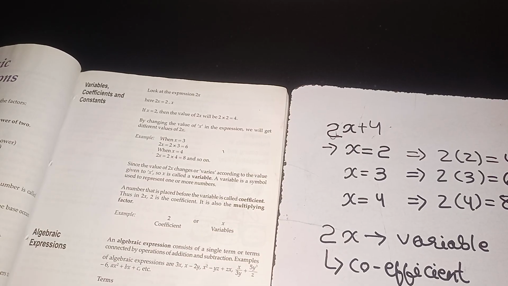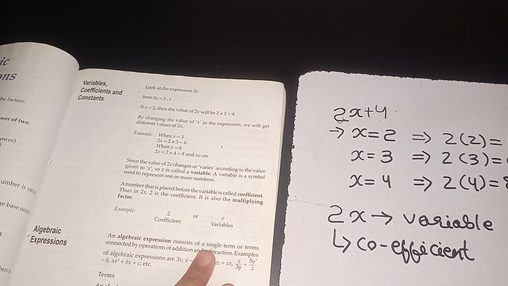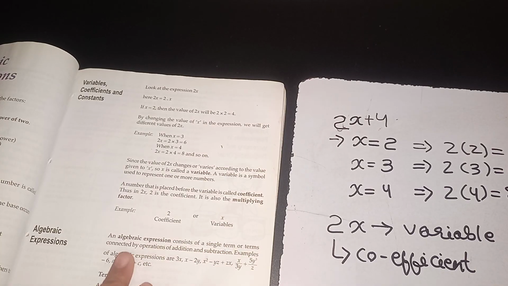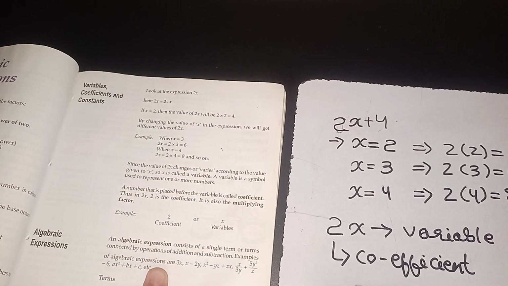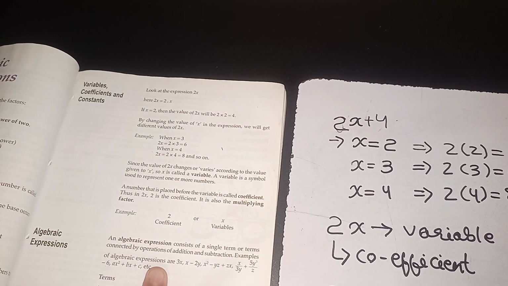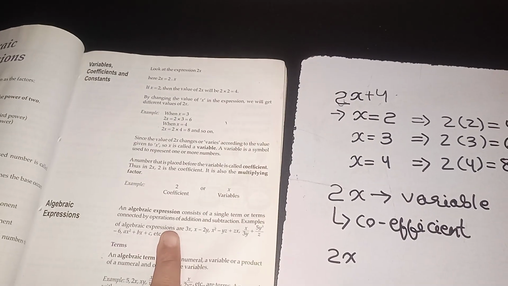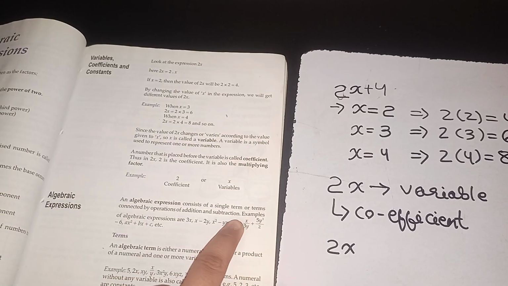What is an algebraic expression? It consists of a single term or terms connected by the operations. It means it can be a single term, or it can have multiple terms. If there are multiple terms, each term is separated by addition or subtraction signs.